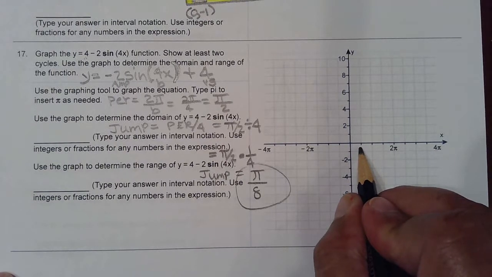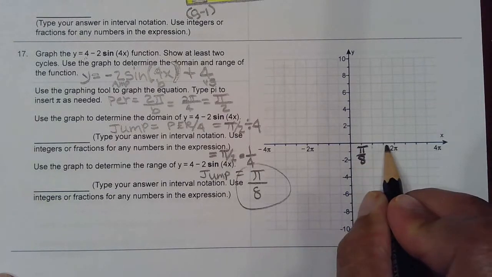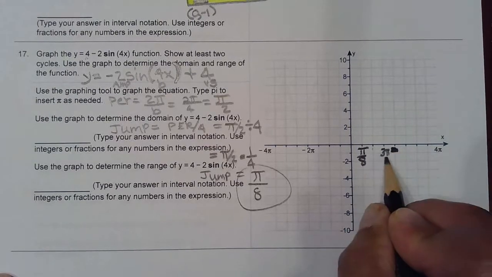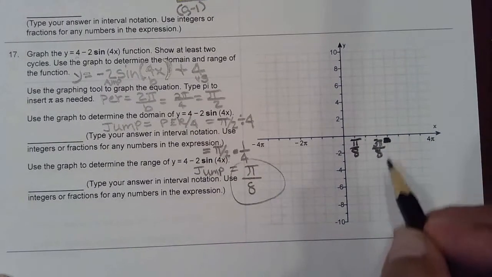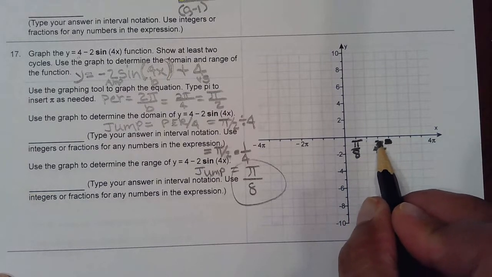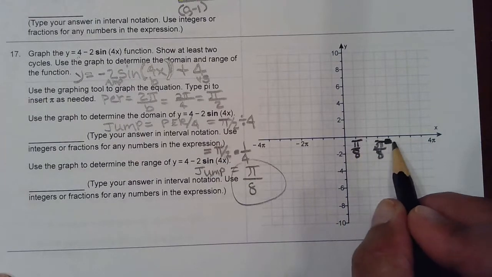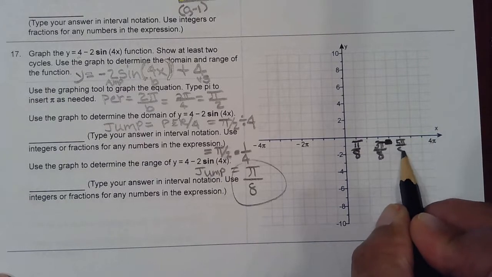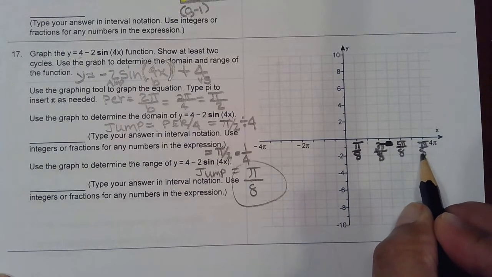I'm going to call this pi over 8, 2 pi over 8, 3 pi over 8. Get rid of that. I'm counting with respect to my jump. So 1 pi over 8, I'm not going to cram numbers in there because they'll just get all over each other. So 1 pi over 8, 2 pi over 8, 3 pi over 8, that would be 4 pi over 8. This would be 5 pi over 8, 6 pi over 8. This would be 7 pi over 8.